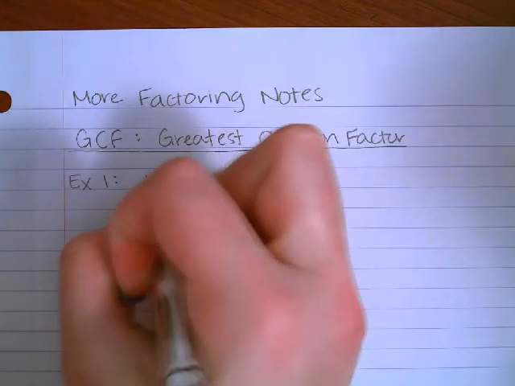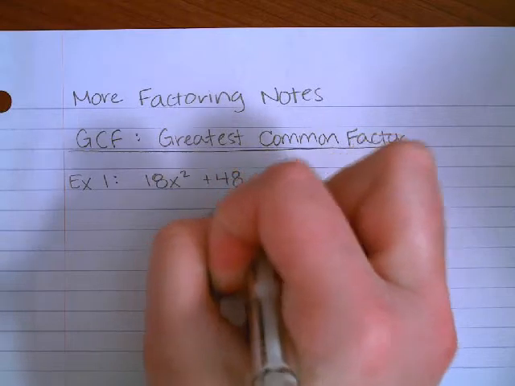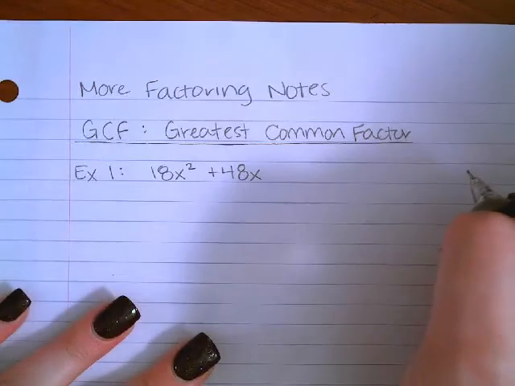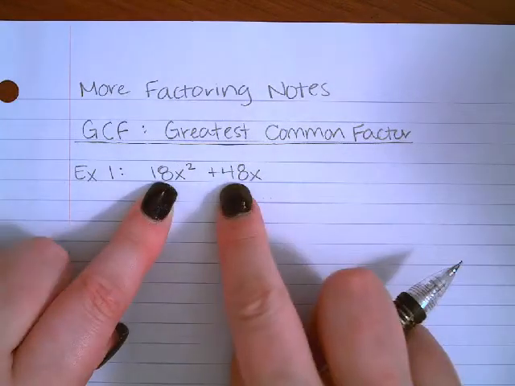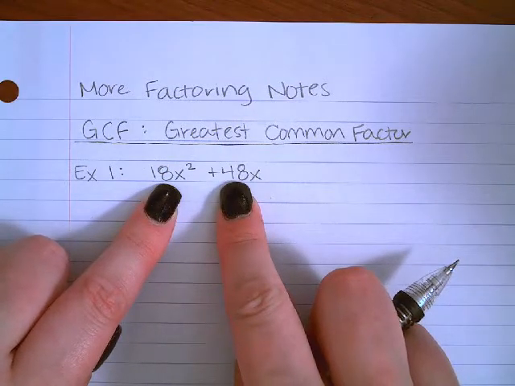Let's say we have 18x squared plus 48x. So the way that I work with the GCF is I look between the two numbers, 18 and 48, and I want to think about what number they can both divide by evenly.